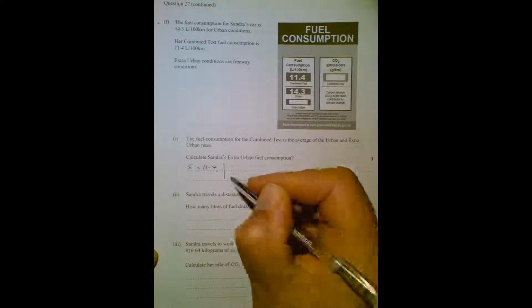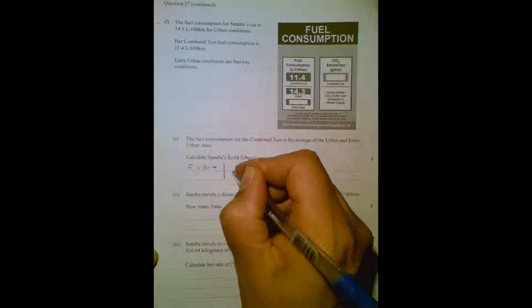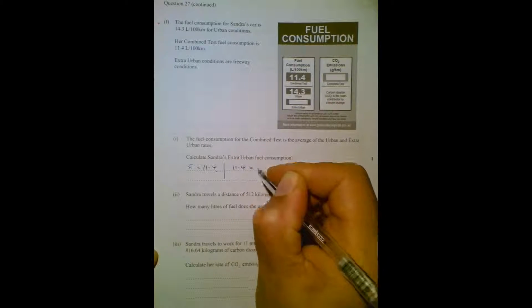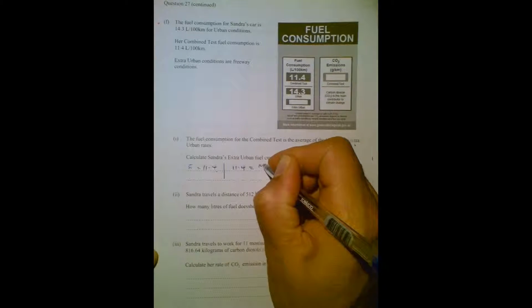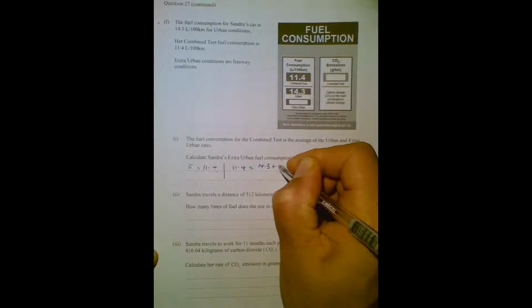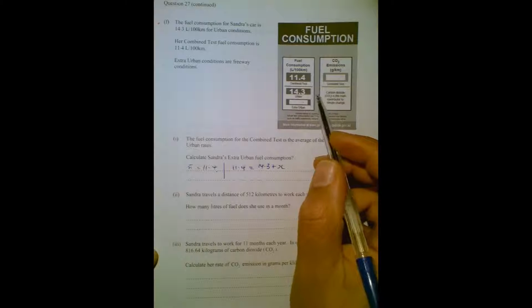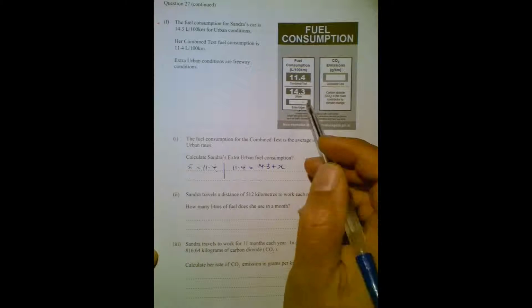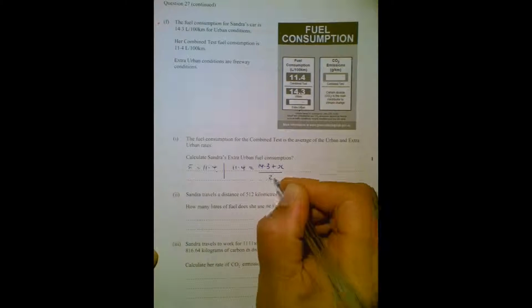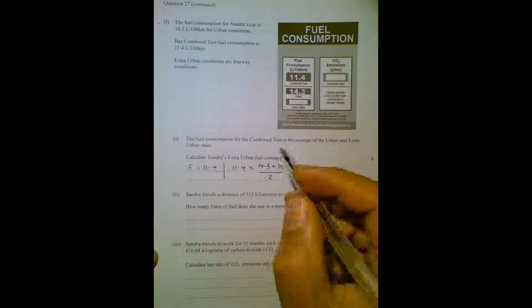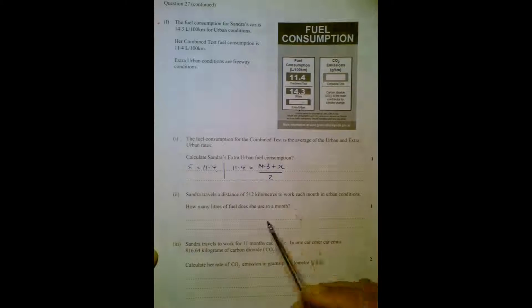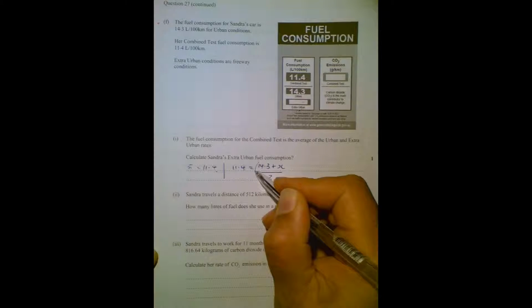Now, to calculate the mean, it's the sum of all scores divided by how many there are. So in this case, you've got 11.4 is equal to 14.3 plus the unknown, which is the fuel consumption in extra urban conditions, and divide by 2. Okay, well, simple equation now. Forget the scenario, forget everything else. Just a basic equation that you've got to solve. So you've got to get x on its own.